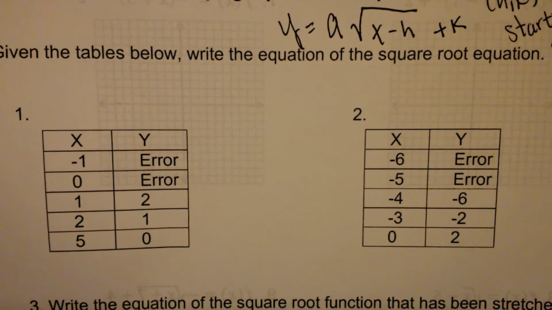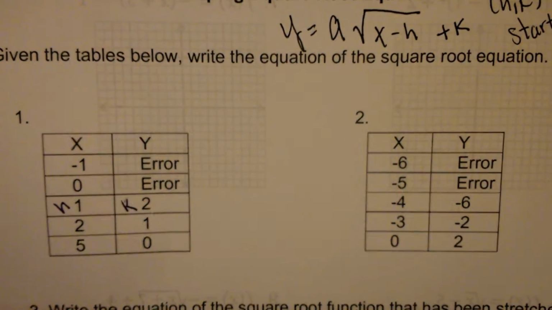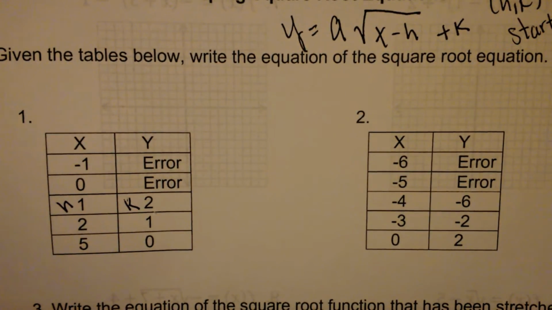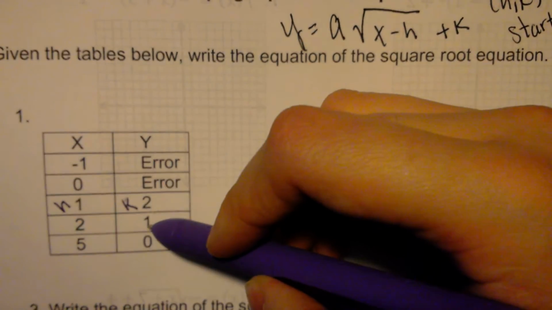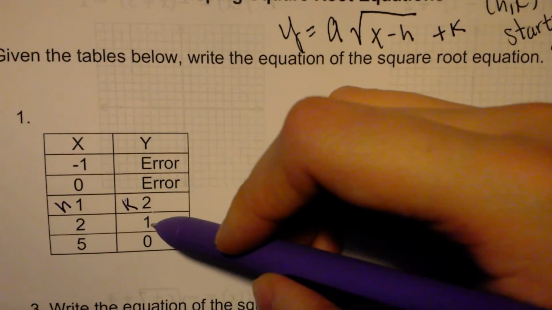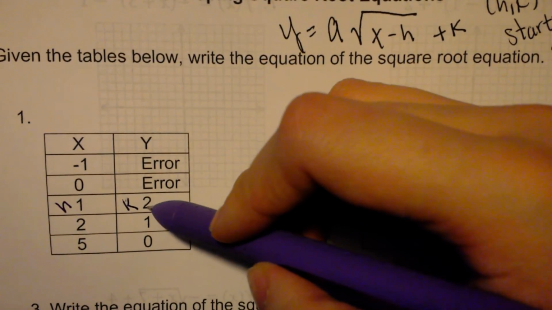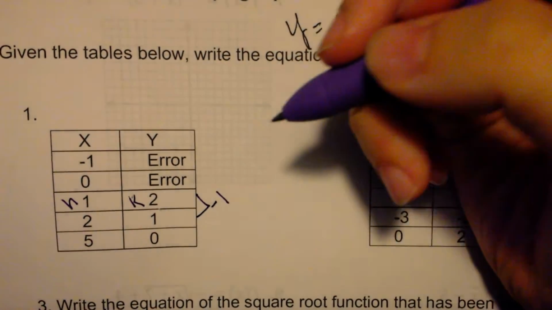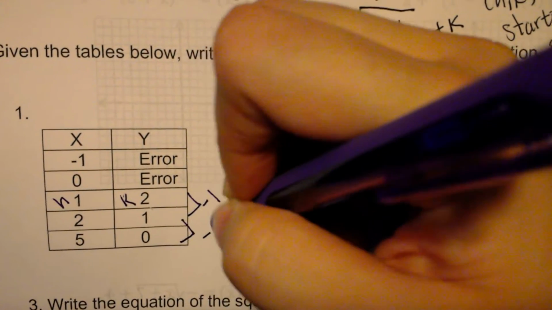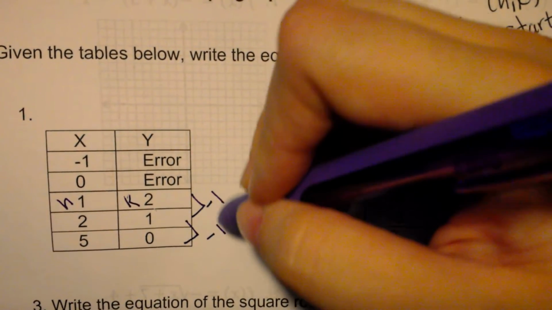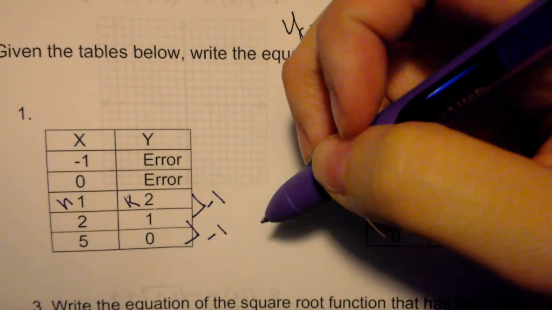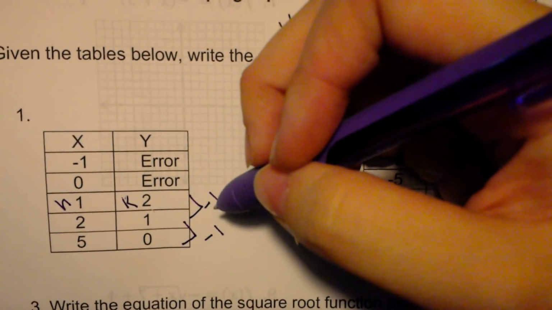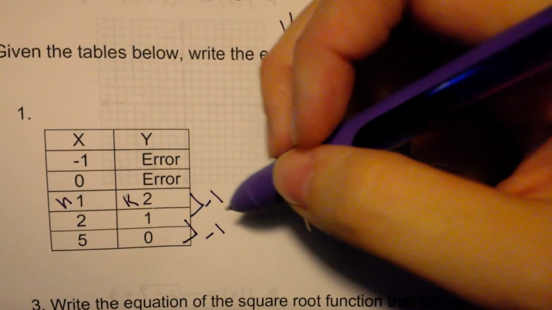Looking at number 1, my starting point is (1, 2). So 1 is my h, 2 is my k. Then a is the difference between your y values. It's kind of like finding the slope from the table. You take your second y value and subtract the first y value from it. So 1 minus 2 is negative 1. 0 minus 1 is negative 1. And these two numbers have to be the same. If they're coming out not the same value, then you need to check your arithmetic again.